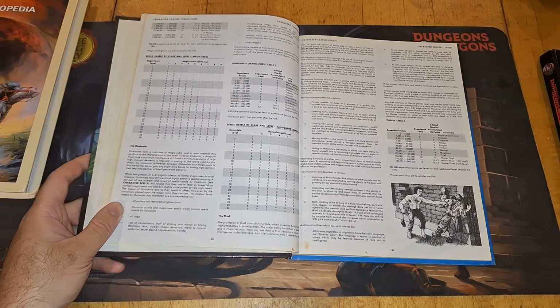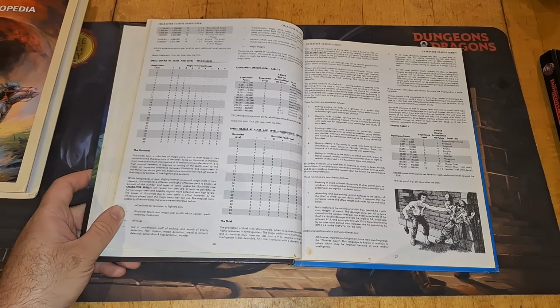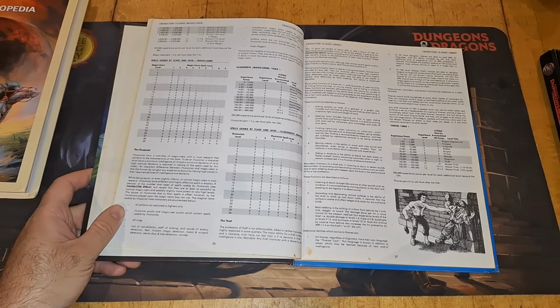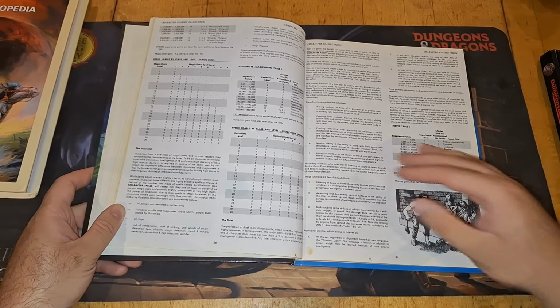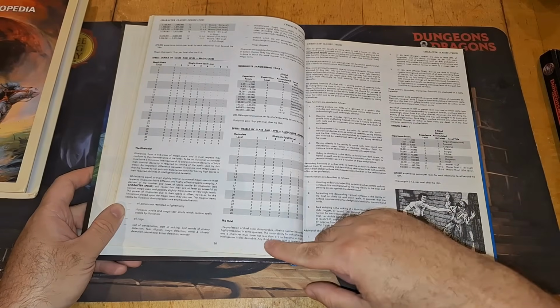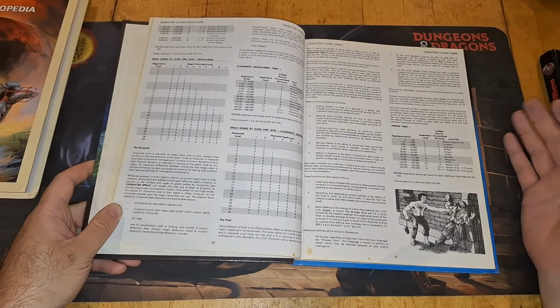So when I say the organization of the first edition D&D was kind of frustrating to deal with, it would have been nice if each class started at the top of a page, for example, as opposed to at the very bottom of a page there. But it is what it is, I guess.